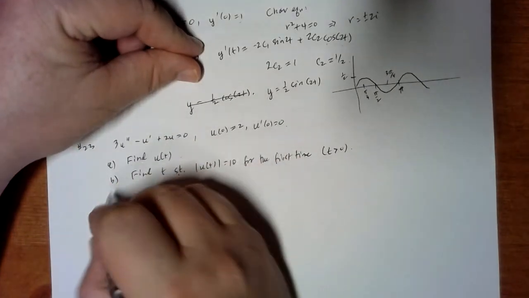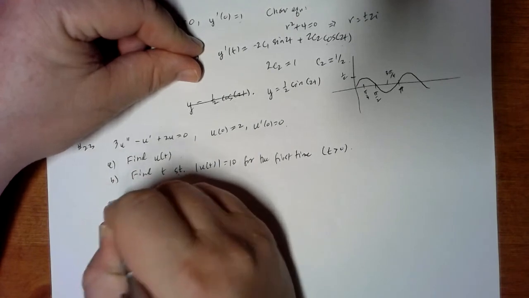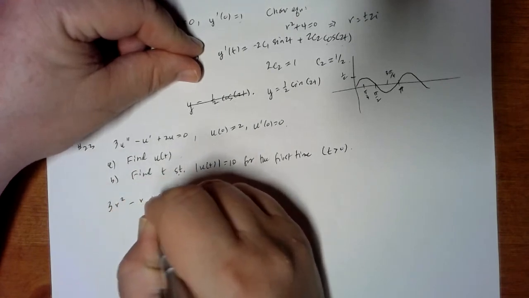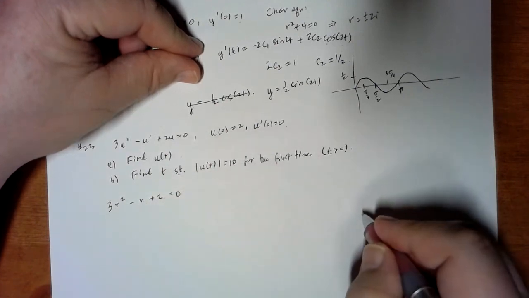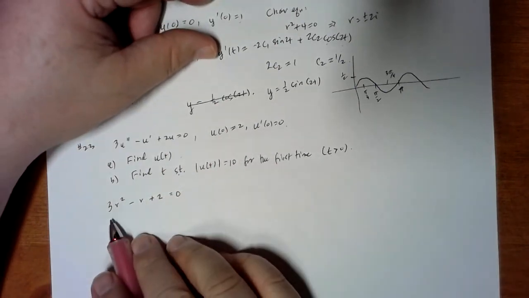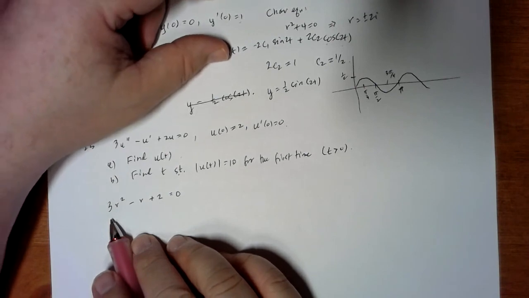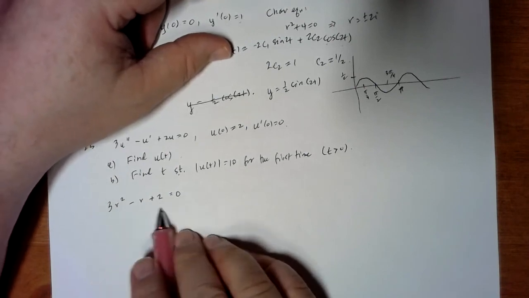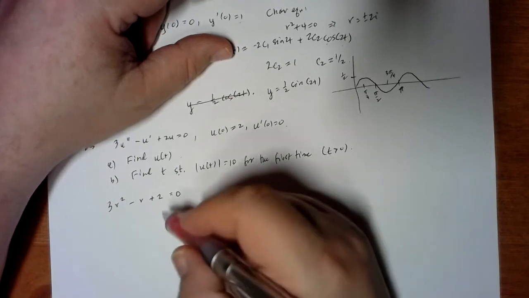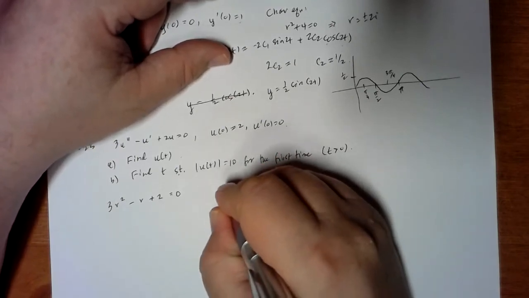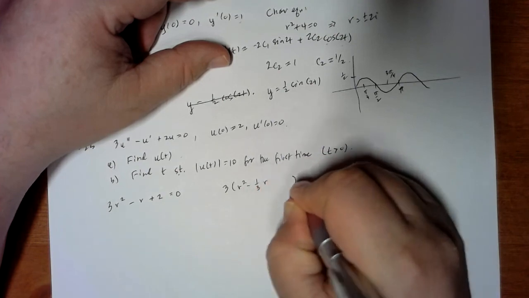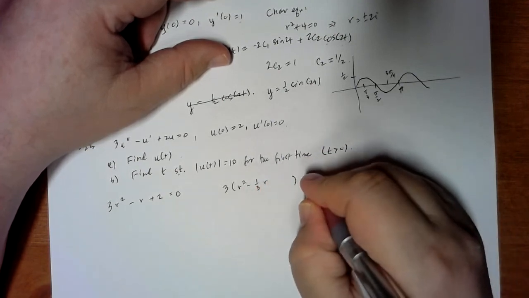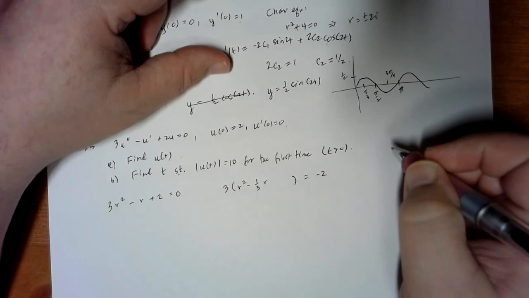First thing is just to go ahead and write down our characteristic equation. Okay, and then with the 3 in the front, it's not going to factor quite as nicely. If you wanted to complete the square, you would say 3 times r squared minus 1/3 r, and then we could put the negative 2 on the other side.